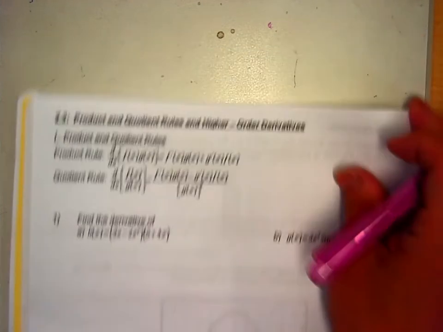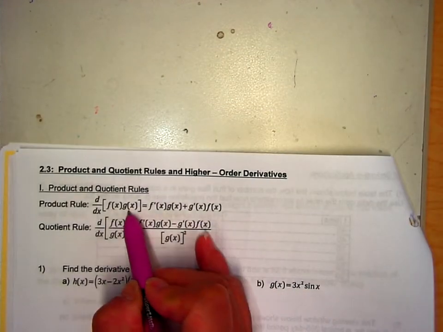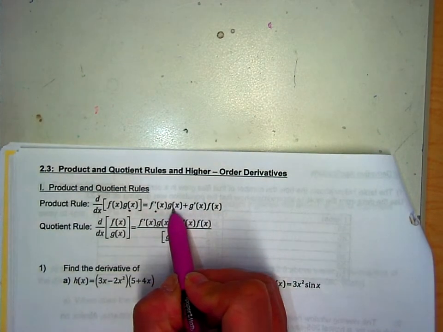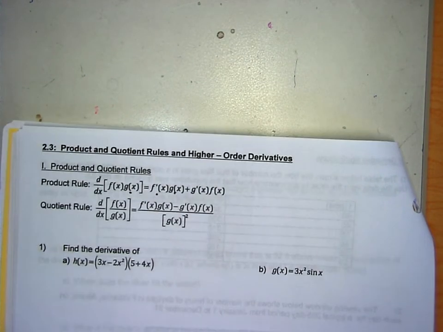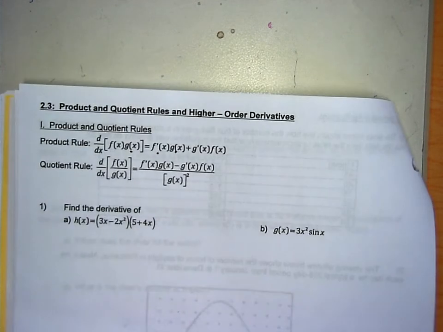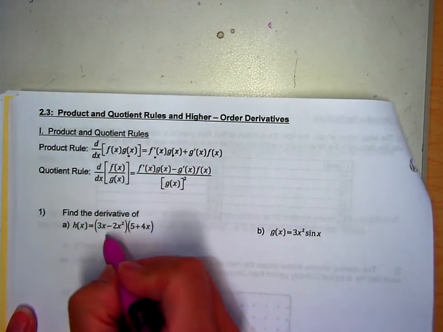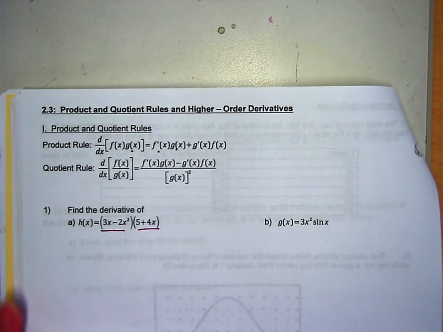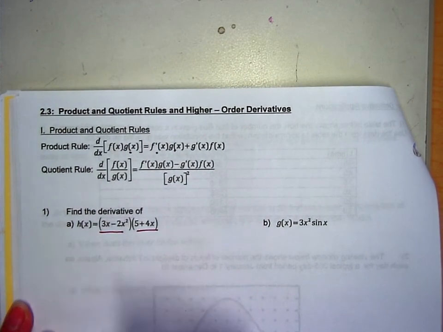So the product rule, let's start with that, says if you have two functions being multiplied, you take the derivative of the first times the second plus the derivative of the second times the first. So instead of multiplying out the first problem, I'm going to think of this as my two functions f of x and g of x, and let's use the product rule.